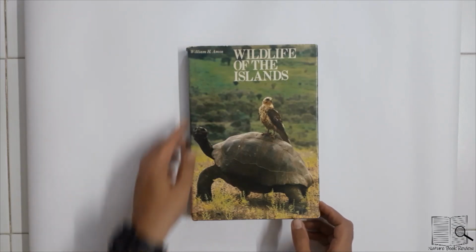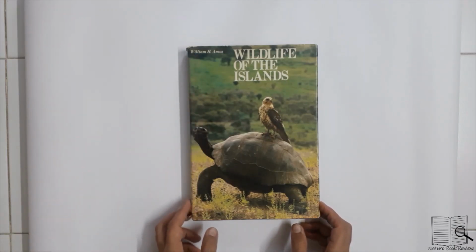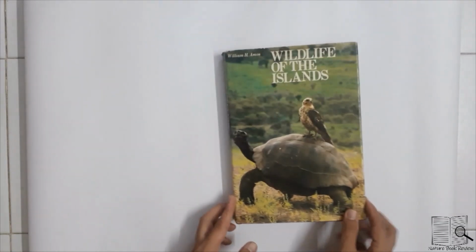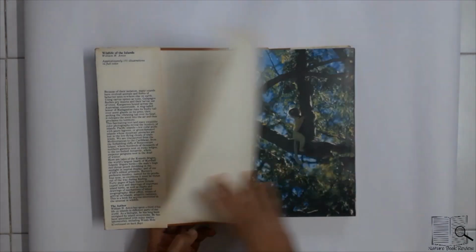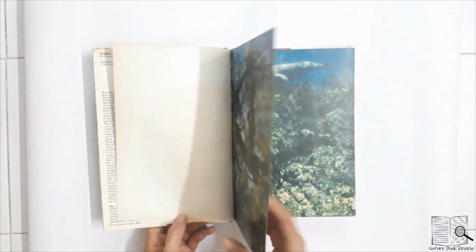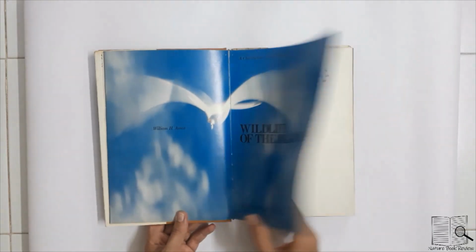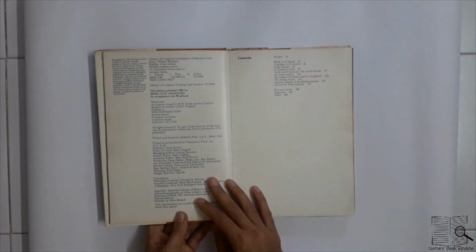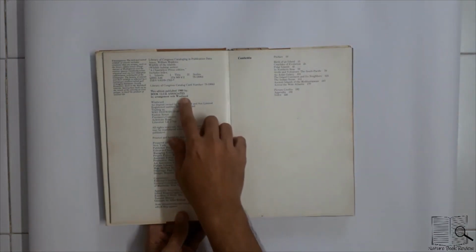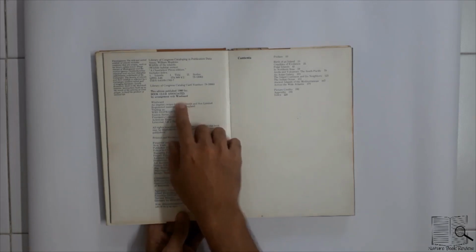Wildlife of the Islands by William Amos. You can see a Galapagos hawk sitting on the back of a Galapagos tortoise. Let's go through the book. The book has many photographs of very unique island wildlife. This book is published by Book Club Associates, London in 1980.